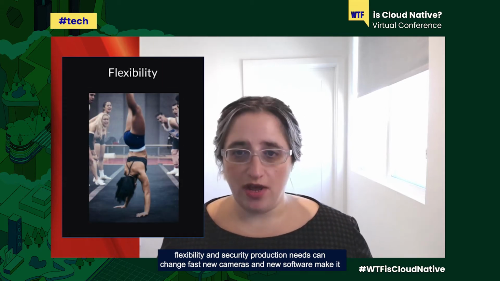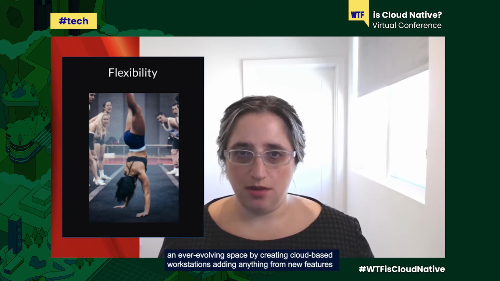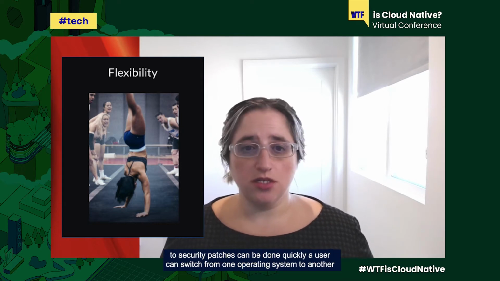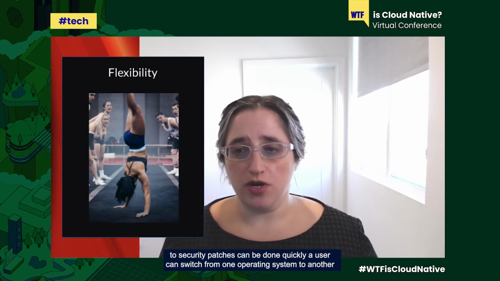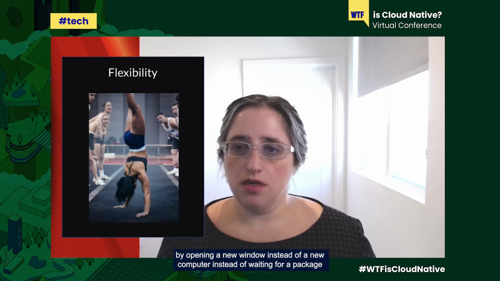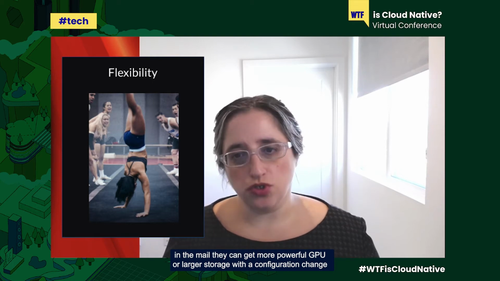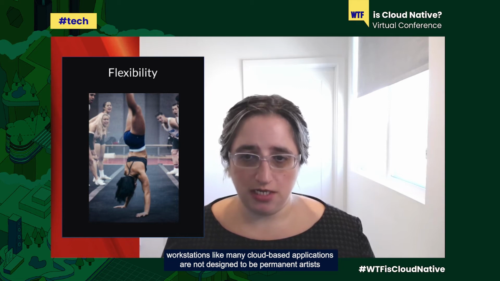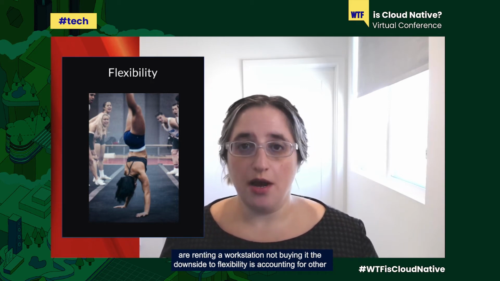Production needs can change fast. New cameras and new software make it an ever-evolving space. By creating cloud-based workstations, adding anything from new features to security patches can be done quickly. A user can switch from one operating system to another by opening a new window instead of a new computer. Instead of waiting for a package in the mail, they can get a more powerful GPU or larger storage with a configuration change. Workstations, like many cloud-based applications, are not designed to be permanent. Artists are renting a workstation, not buying it.